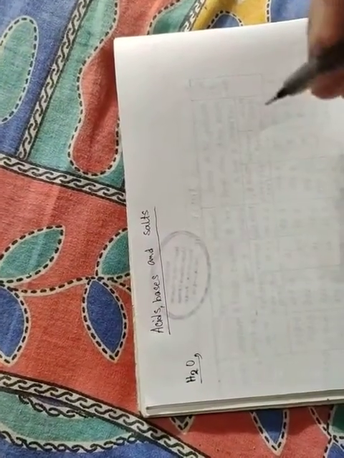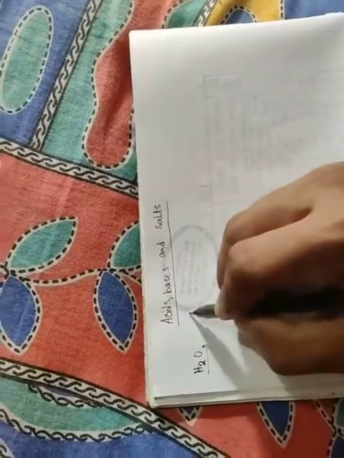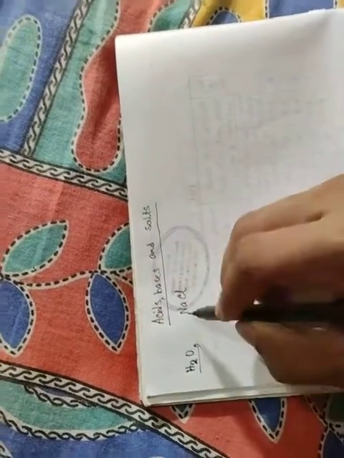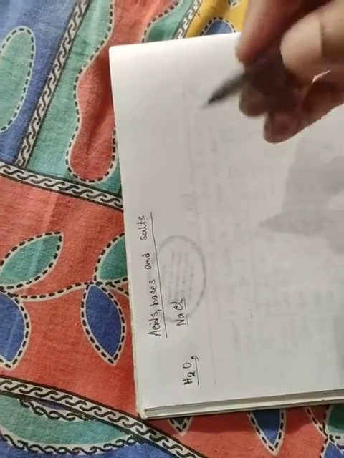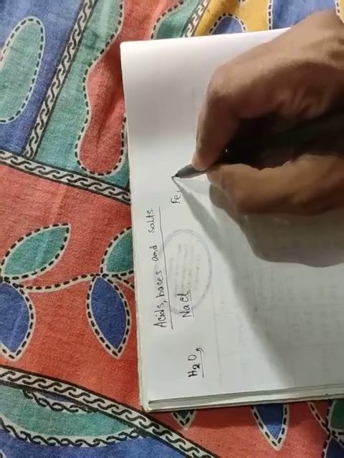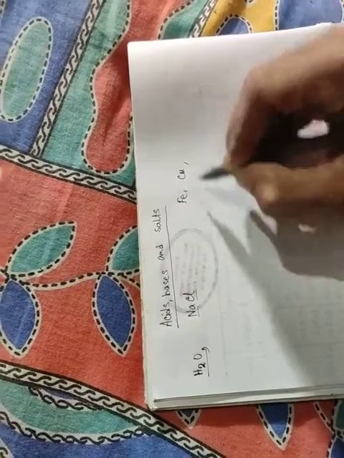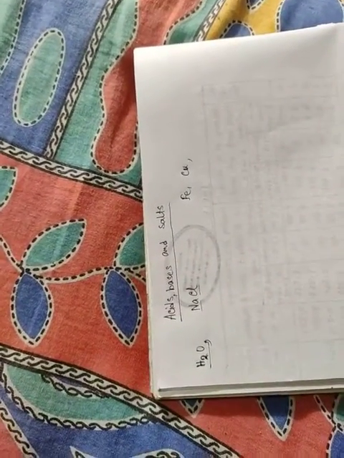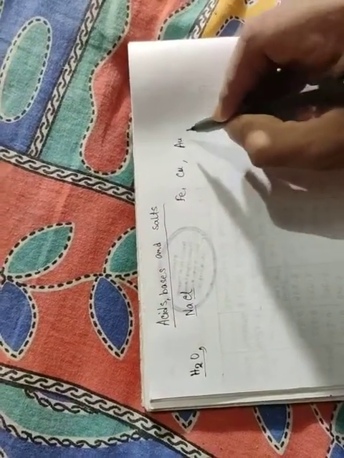Okay, similarly, the table salt which we eat, what is that? That is NaCl. It consists of Na and Cl. Iron is also an element. Copper is denoted by Cu, and iron is denoted by Fe. Gold, Au. Silver, Ag.